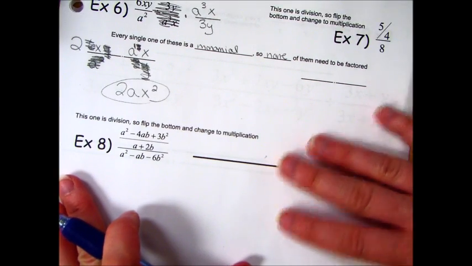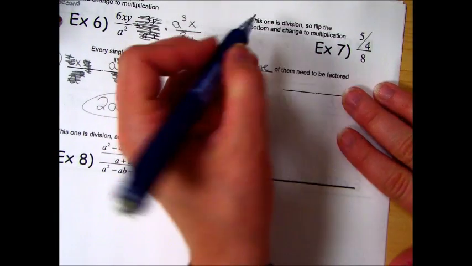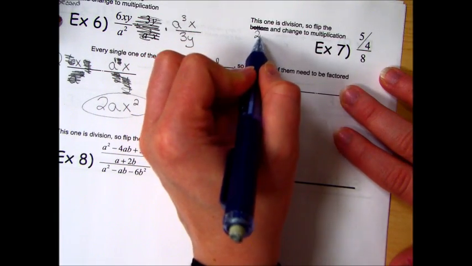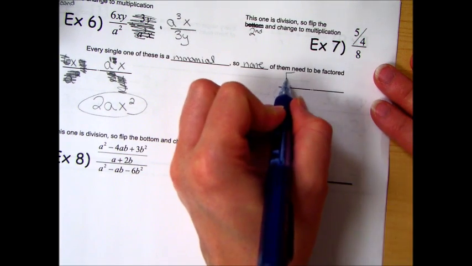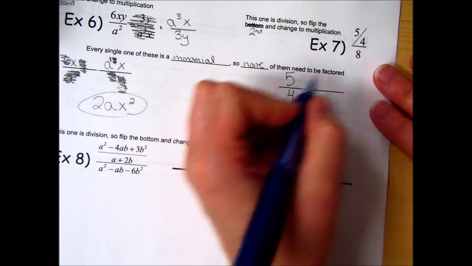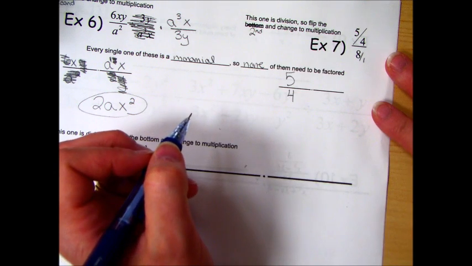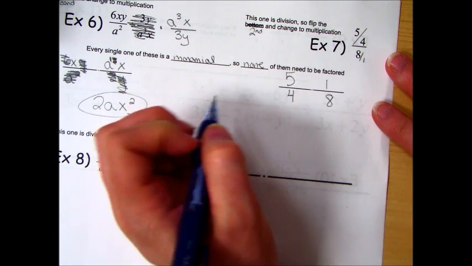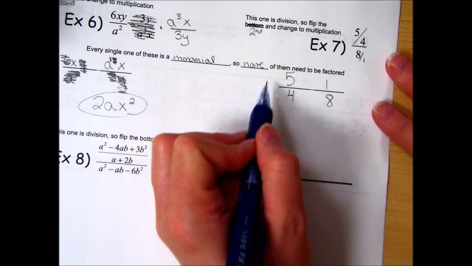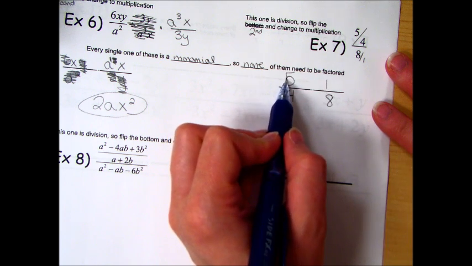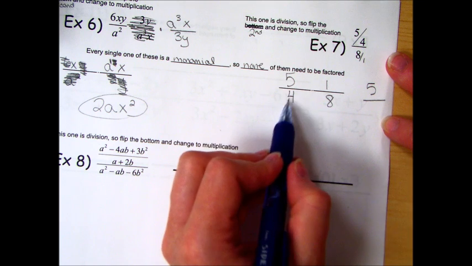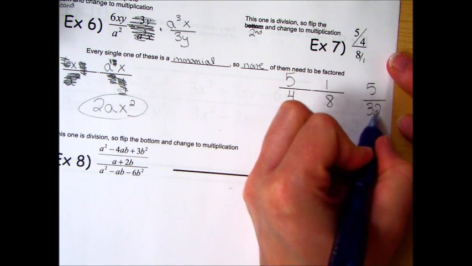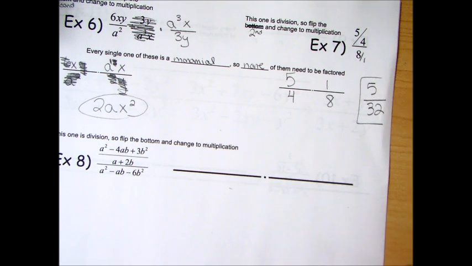Let's try that again, but with just numbers. This one is division, this should say, so flip the second one and change it to multiplication. So I'm going to keep my 5 over 4, but instead of having 8 over 1, I'm going to have 1 over 8. I see nothing on the top and bottom that cancels, so I do 5 times 1 is 5 over 4 times 8 is 32. That does not reduce. That's the end.